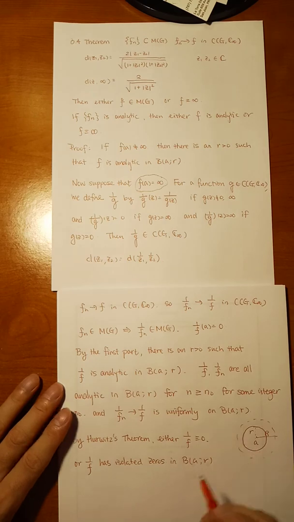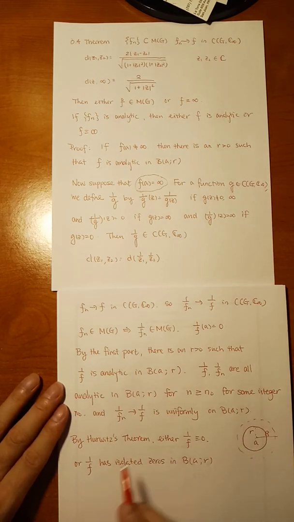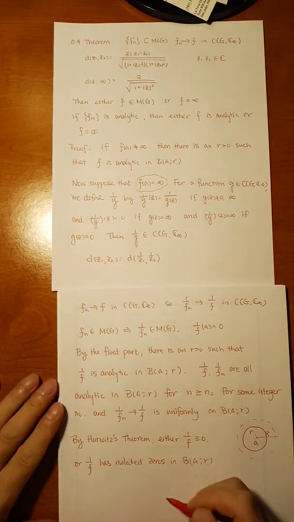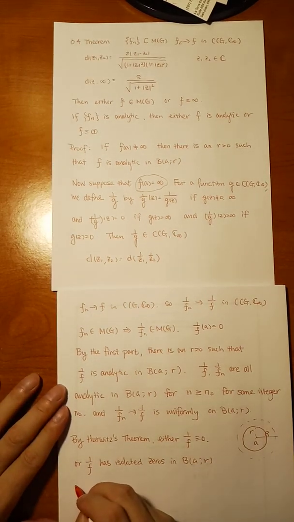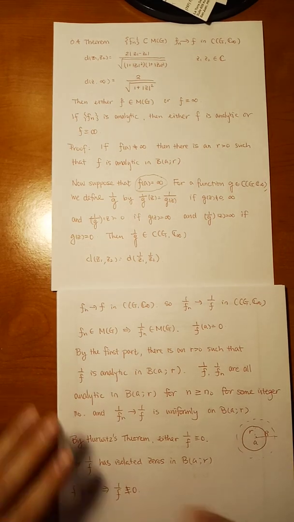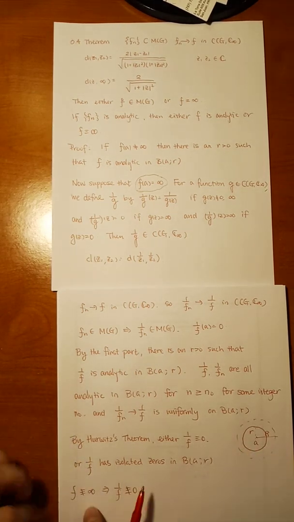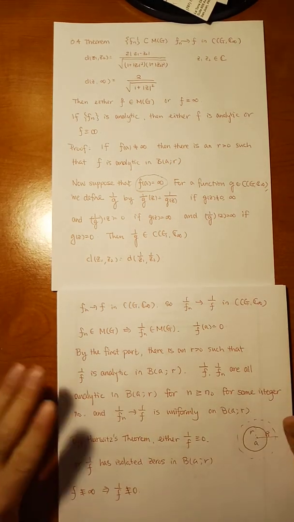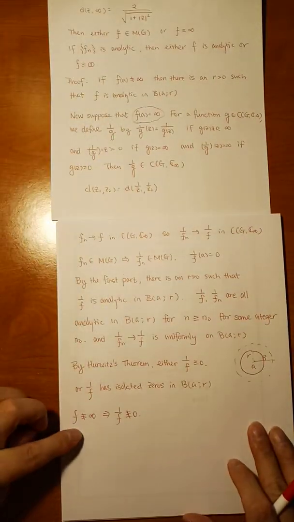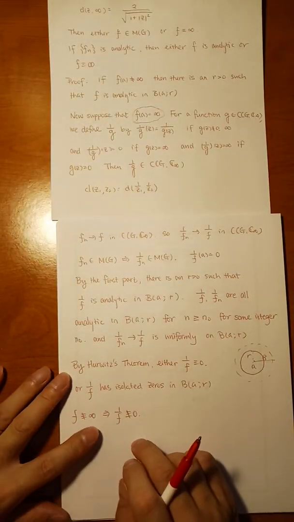But we know that f is not constantly infinity. We always discuss the non-constant infinity situation. If it is constantly infinity, the theorem is already proved, so we don't discuss it. So f is not constantly infinity, then 1 over f is not constantly 0.